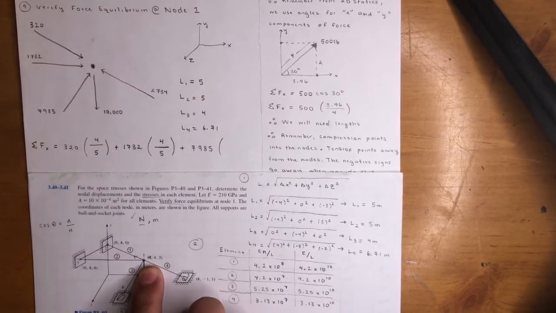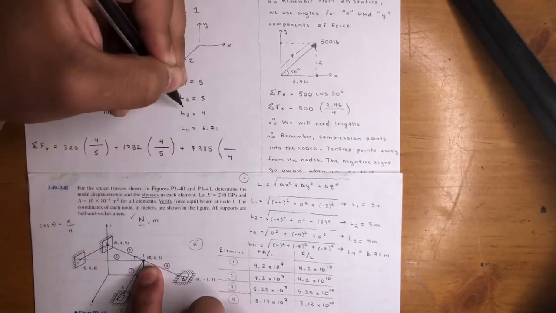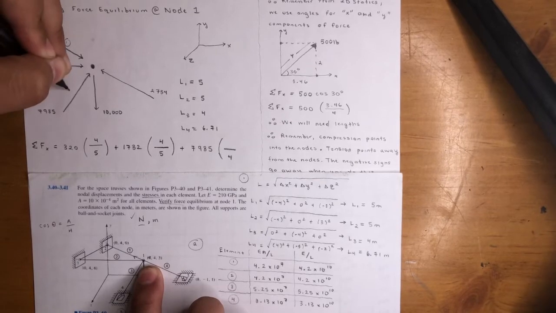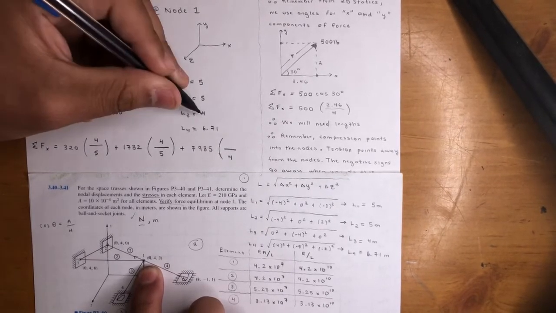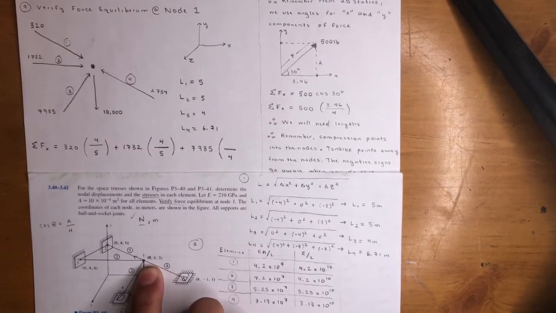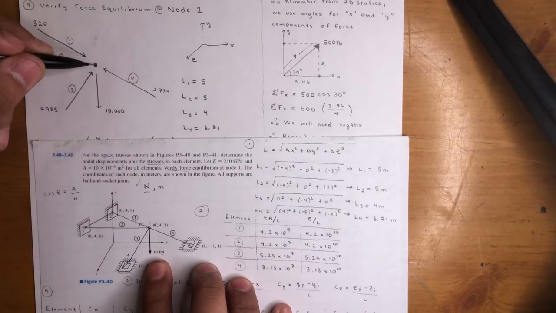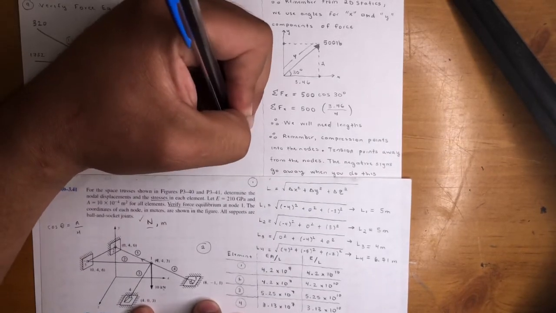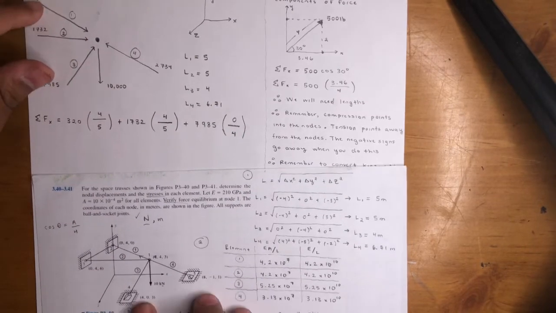What's this one? The length of the bar is 4, right? Element 3 now. This is element 1, 2, 3, 4. Element 3, the length is 4, so we divide it by 4. Now the x component is 4. It's pointing into the node, so we start at 1 again. 4 minus 4, that's 0. So this one's going to go away. There's no force in the x direction for element 3.